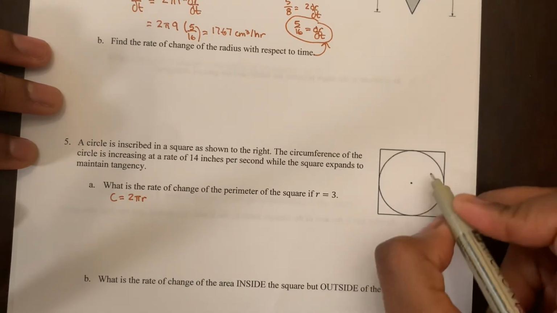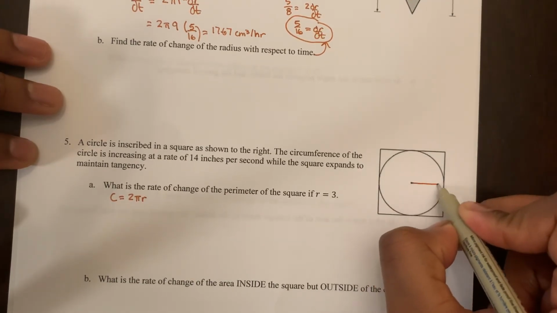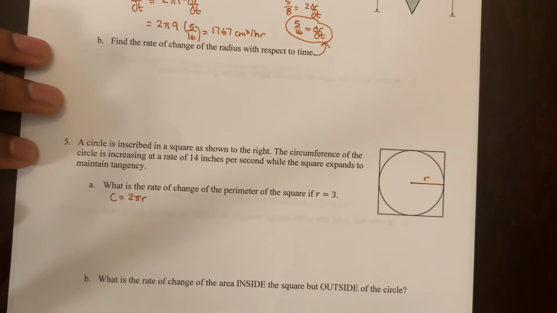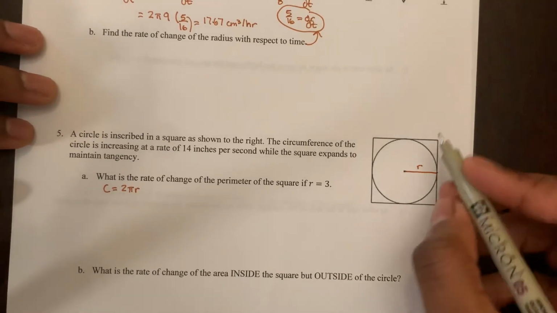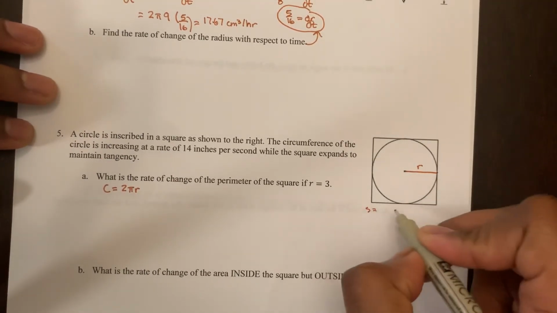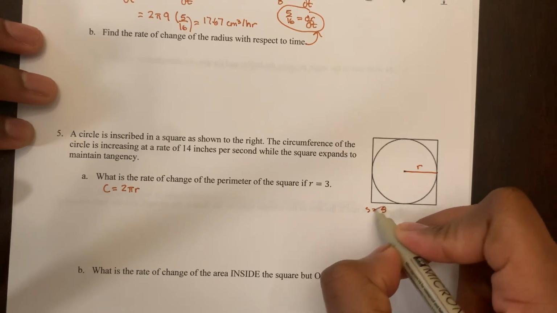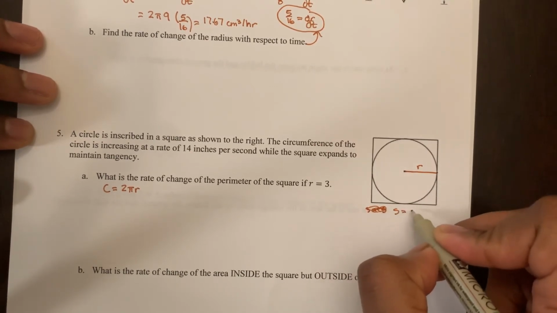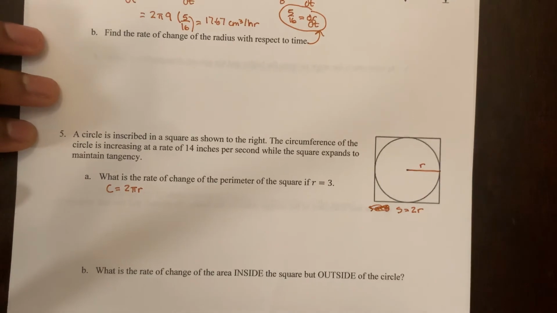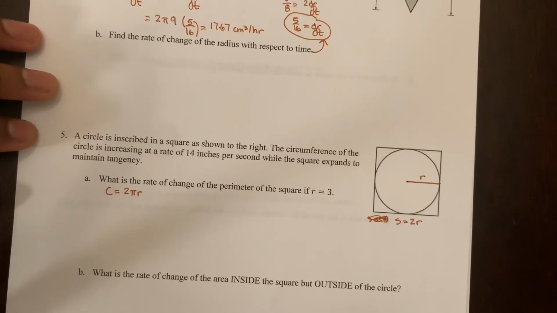So this is the radius of the square. This is the radius of the circle. So that means that the side of a square, s, is going to equal 2 times the radius. That'll be handy in a moment.